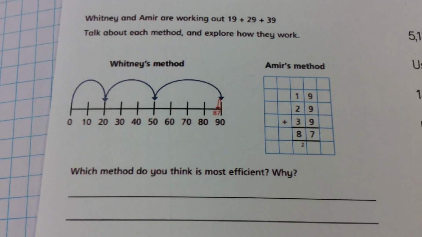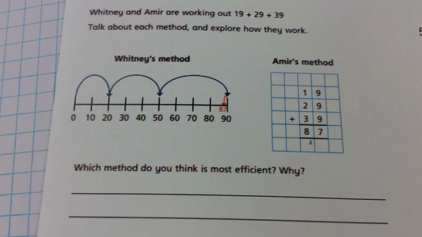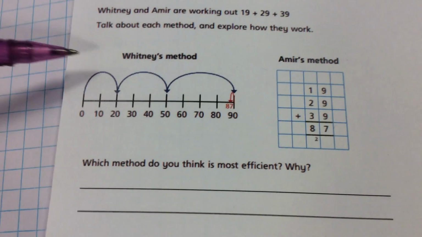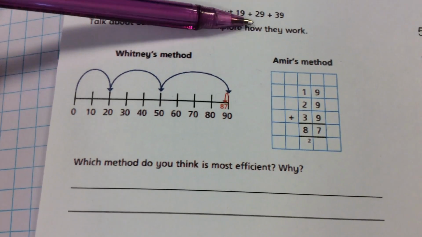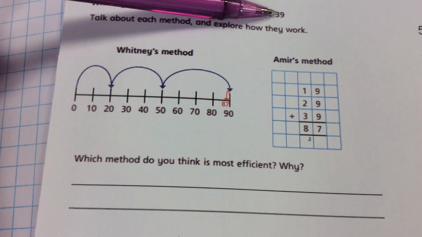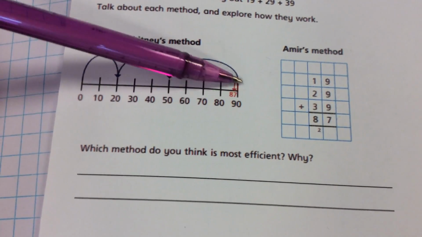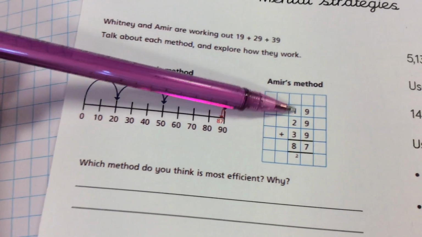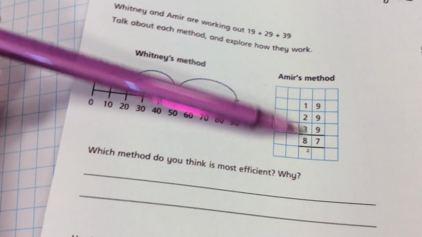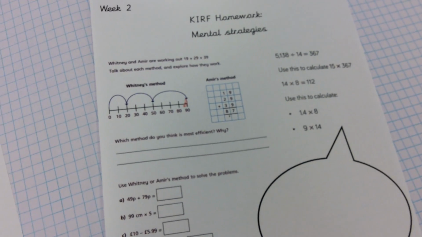So Whitney's method would probably be more efficient mentally because she's jumped from 0 to 20 instead of 19, and then she's jumped from 20 to 50. Instead of adding 29, she's added 30, and then we've added 40 instead of adding 39. So because we've added 3 extra, we are subtracting 3 back, which gives us 87. So mentally, this method is more efficient than Amia's method of column addition because that's tricky to do in your head.